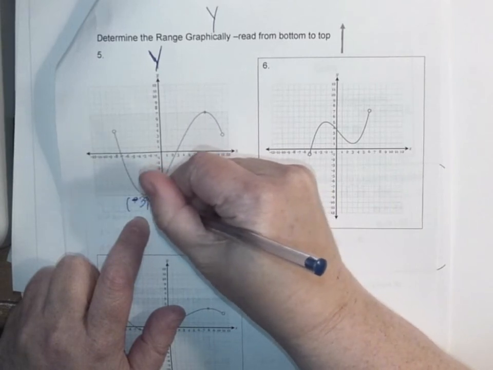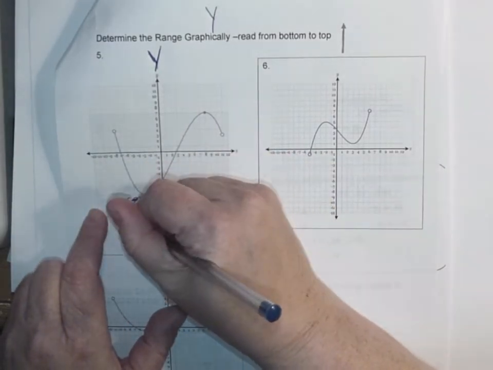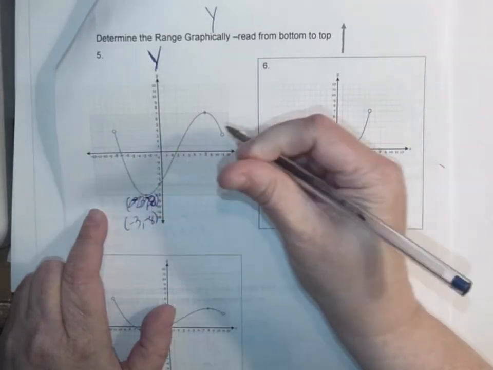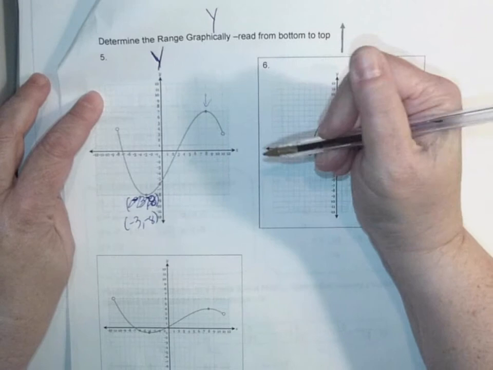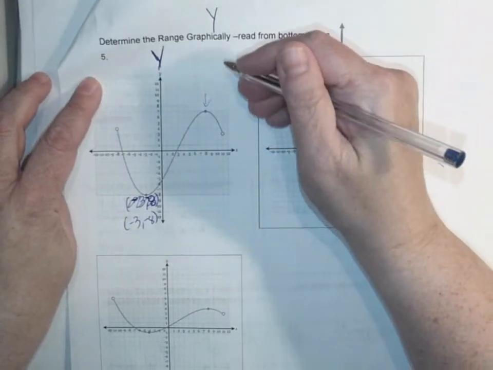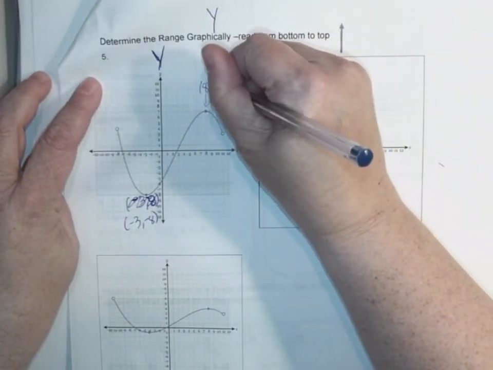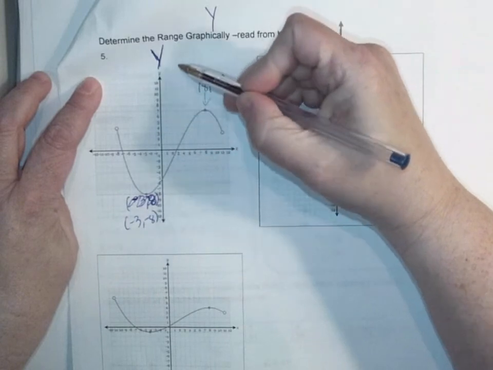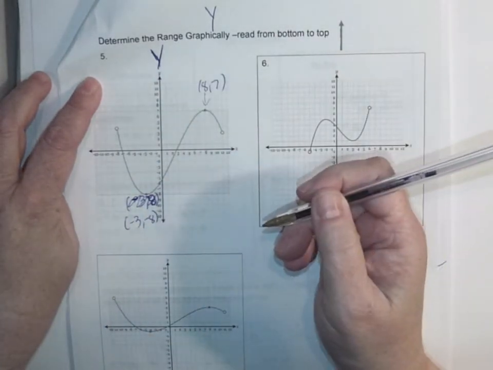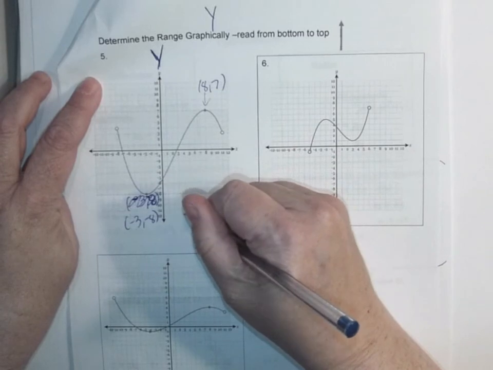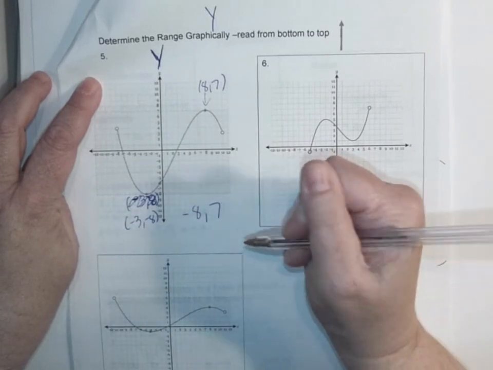Hope you can read that. I'm going to redo that. Negative 3, negative 8. And this is the tallest one right here. That's our tallest, not the end here. So this is a 7, right? Because we're going up. Who has the tallest one? So what I see from here is a negative 8 and a 7.